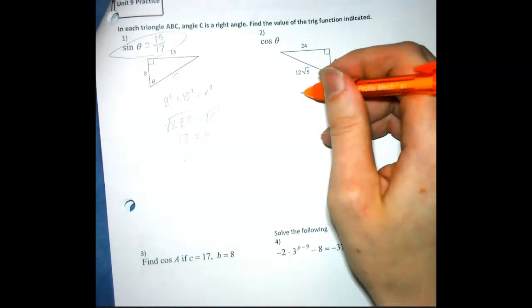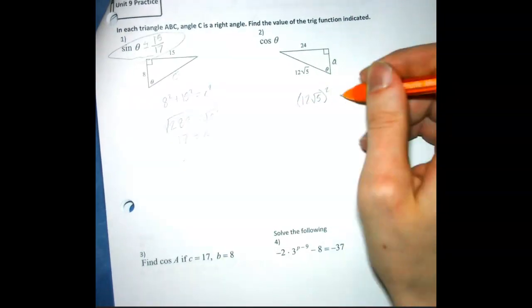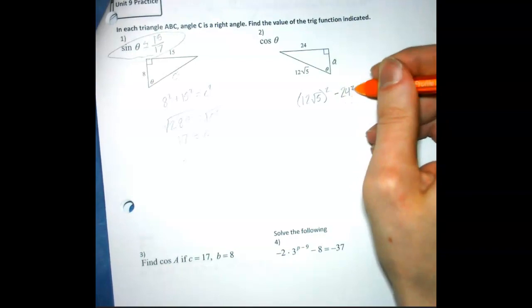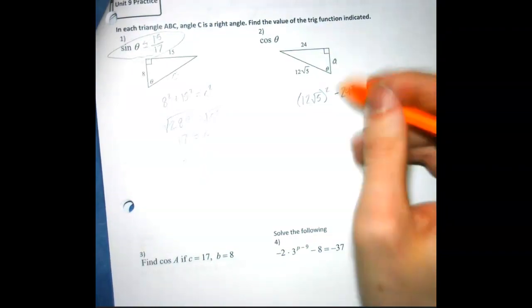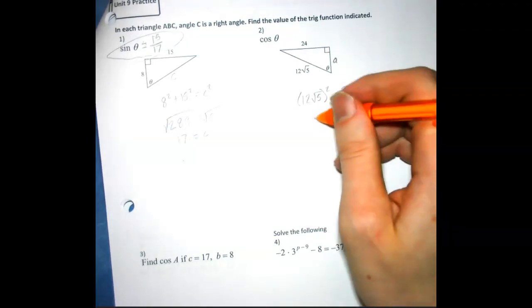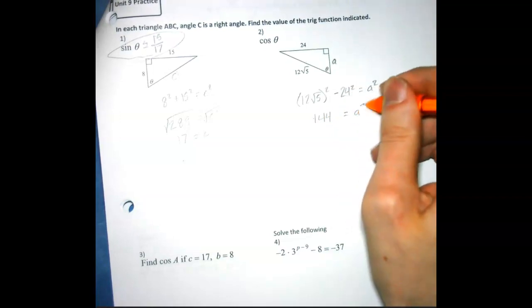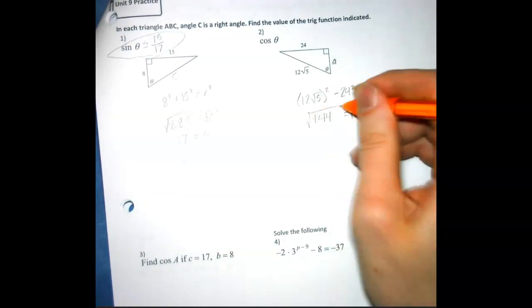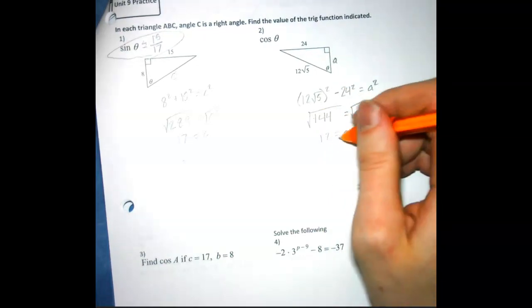So we'll say the 12 root 5 squared minus 24 squared equals a squared. The 12 root 5 squared minus the 24 squared is going to be 144. So when we take the square root of both sides, a is going to equal 12.